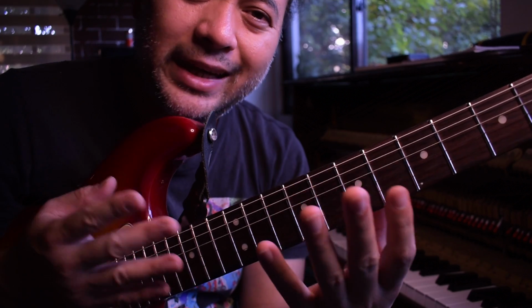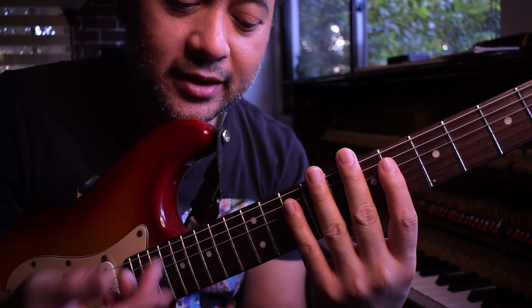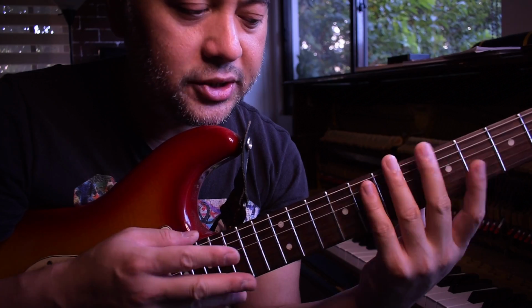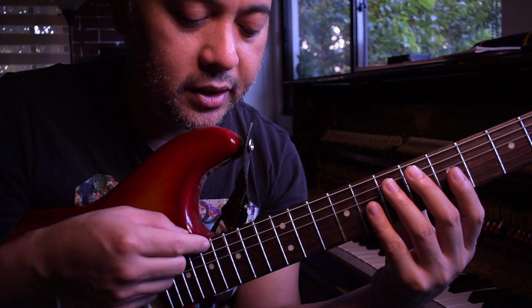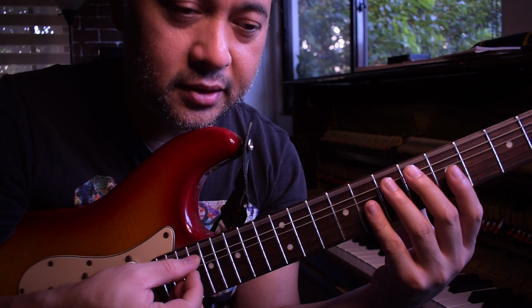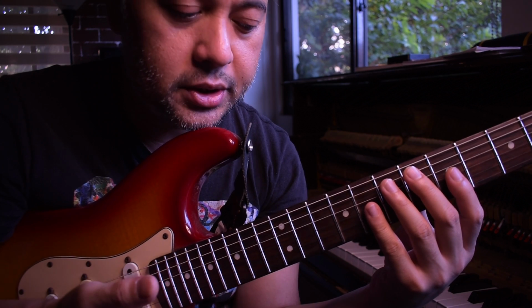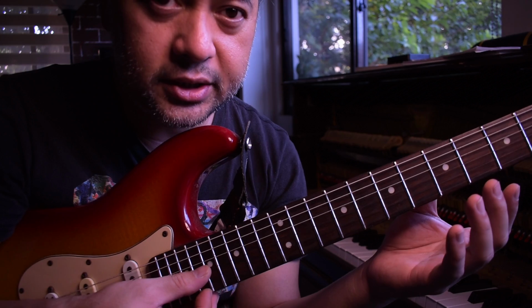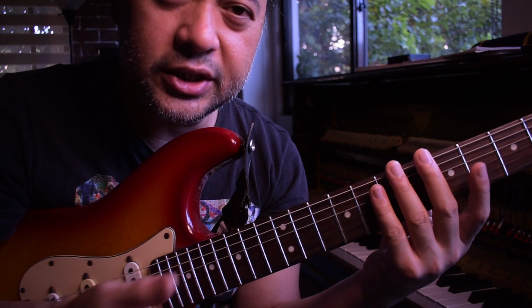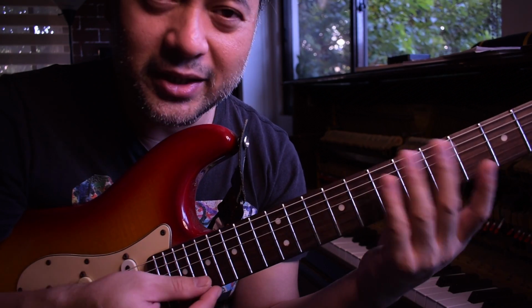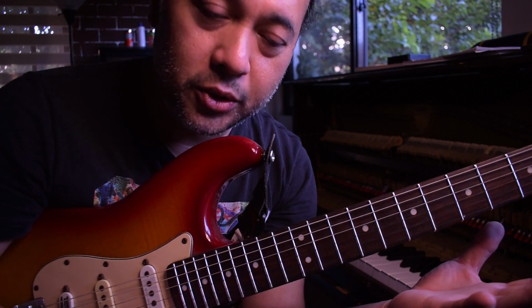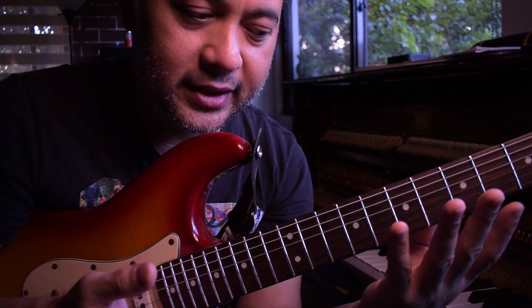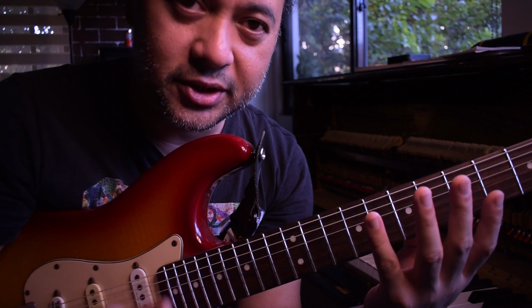The letter names are not randomly assigned to each string. Each string produces a note of the same name. So if you pluck the E string, it produces an E note. If you pluck the G string, it produces a G note. If you pluck the 2nd string, the B string, it produces a B note. It's very important to memorize the letter names of the strings.